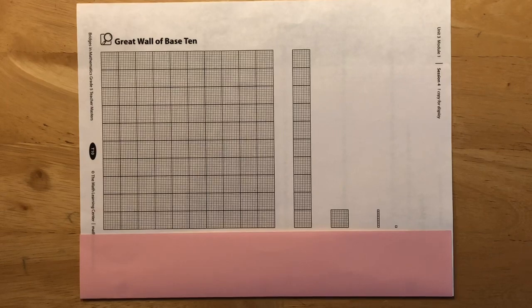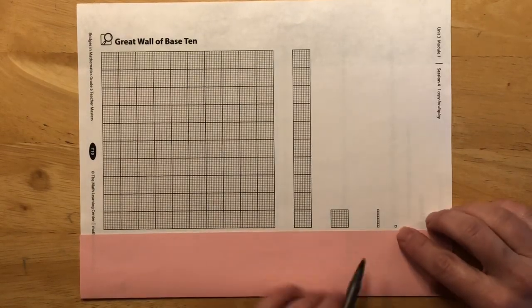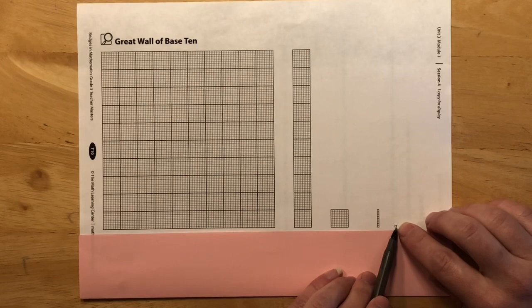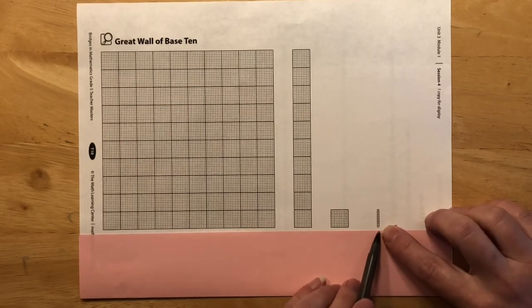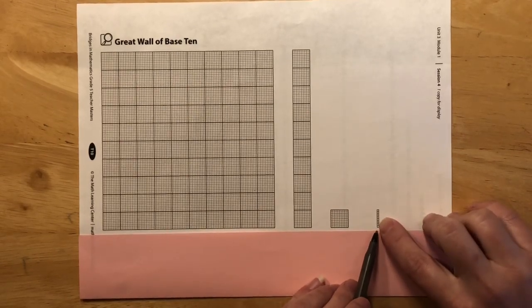So if you're looking at this, my question to you is, how could you use multiplication or division to get from one piece to the next on this Great Wall of Base 10? Some of you are noticing or might have said that if you have 1 here, 1 times 10 would give you this 10 here.